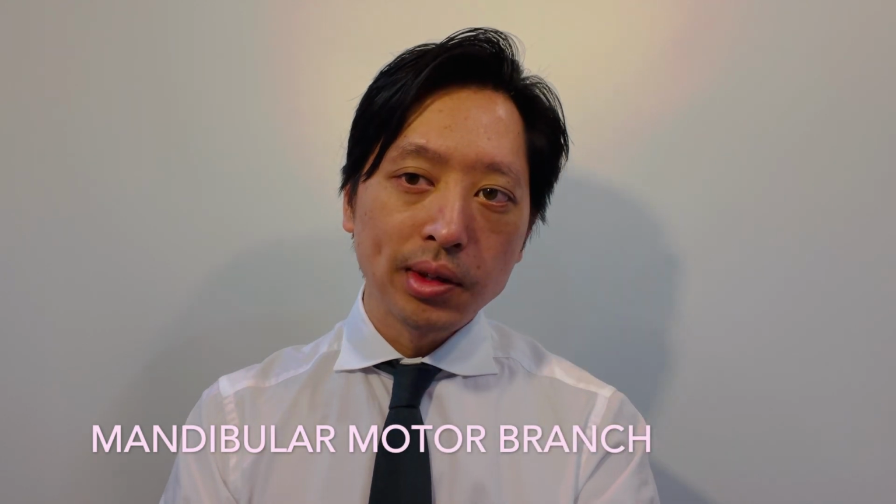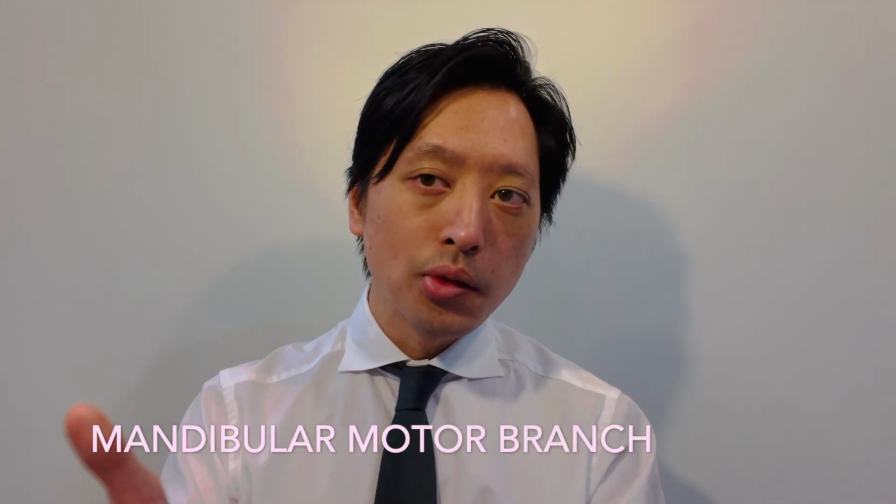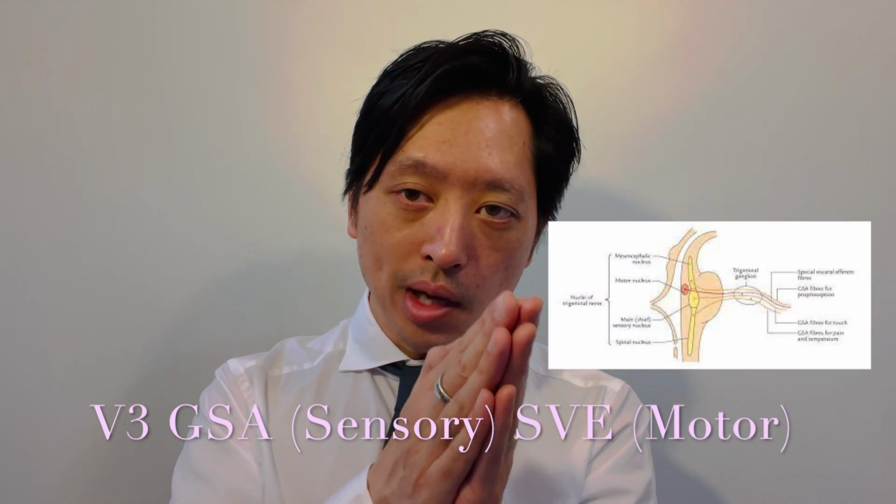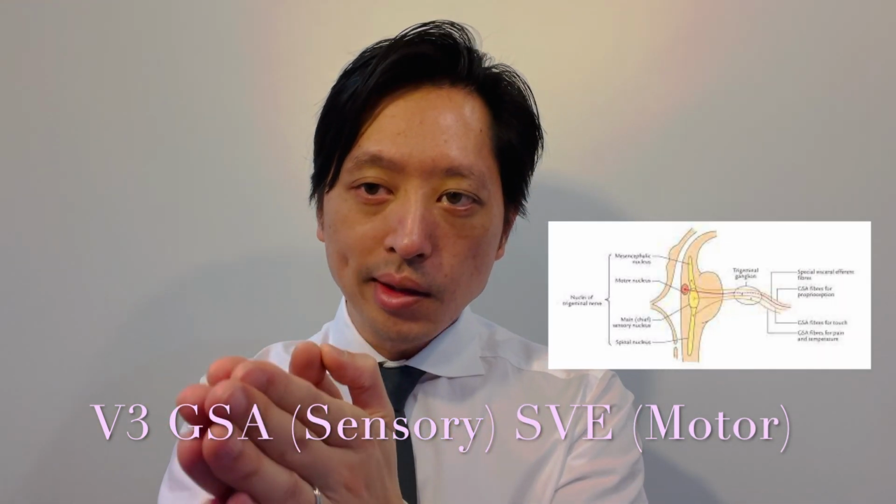That's going to run closely with the motor fiber. And most of the time we call the motor fiber of the trigeminal nerve the motor branch of the mandibular nerve, so the V3 motor nerve. And the V3 motor nerve and V3 sensory nerve are going to run very closely together, and they're going to leave your skull and come and enter your face.